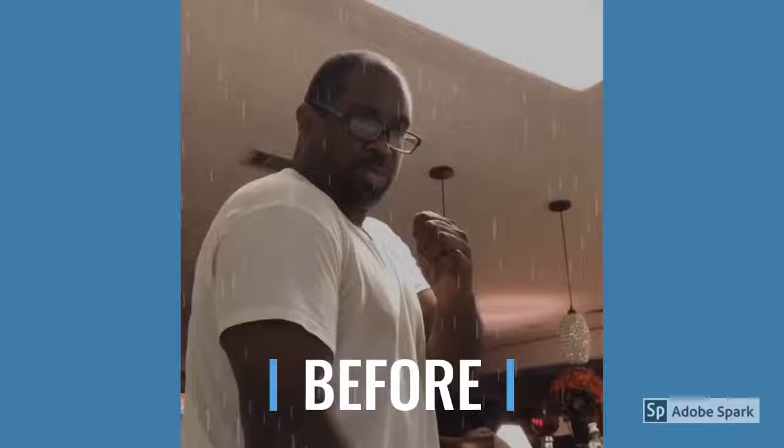That was the before shot. That was pre-production. My left hand was way off track trying to keep up with the rain and which direction it was supposed to go. Now take a look at the after.